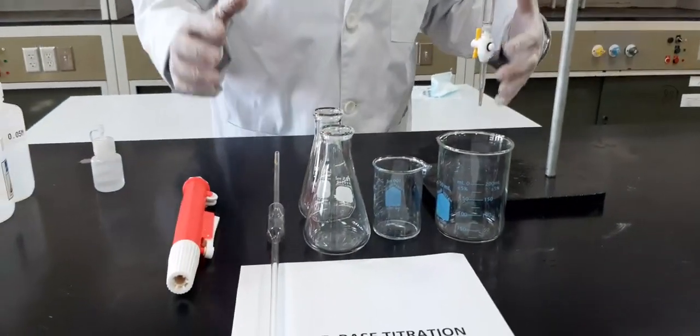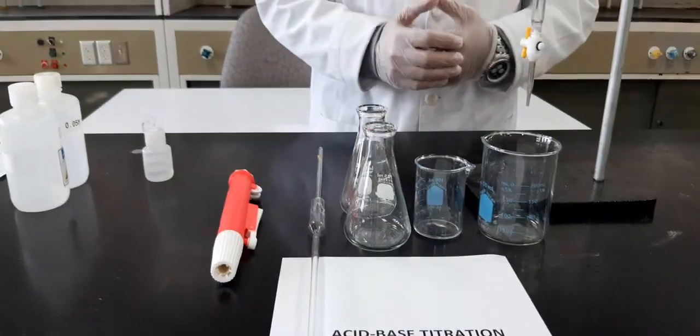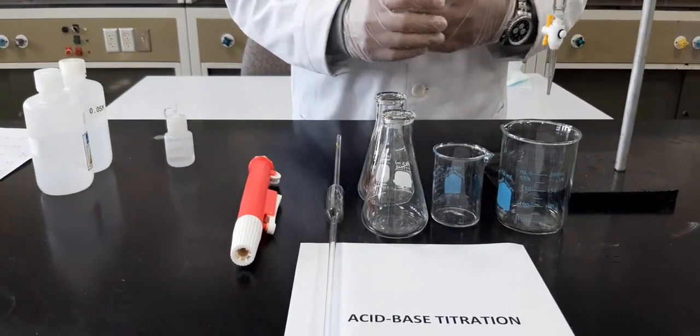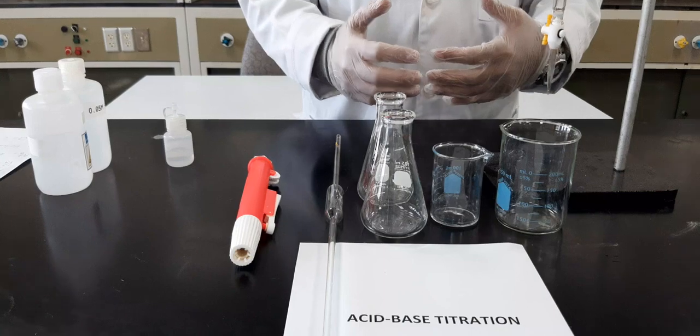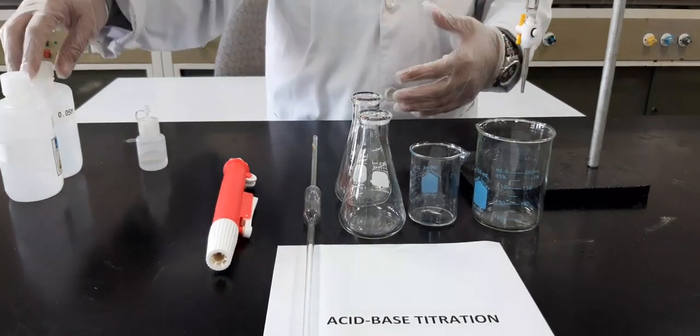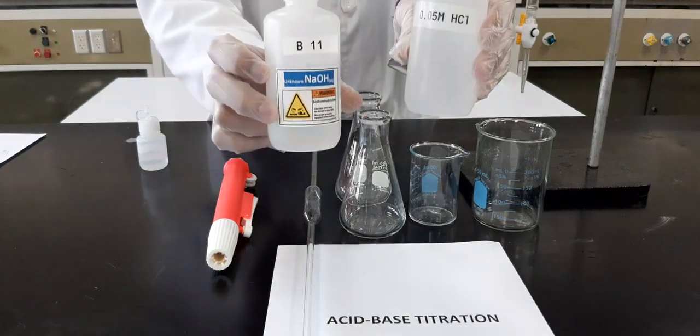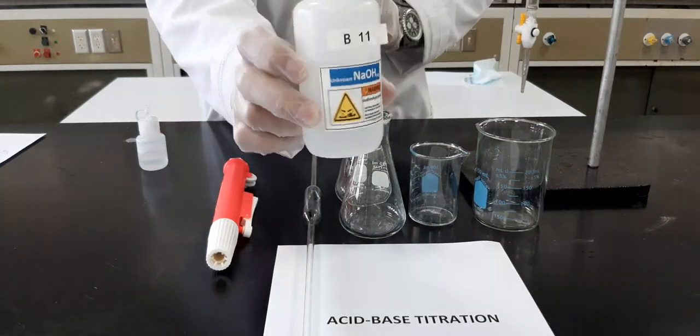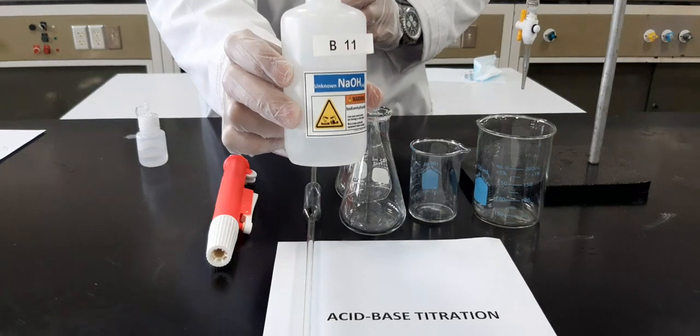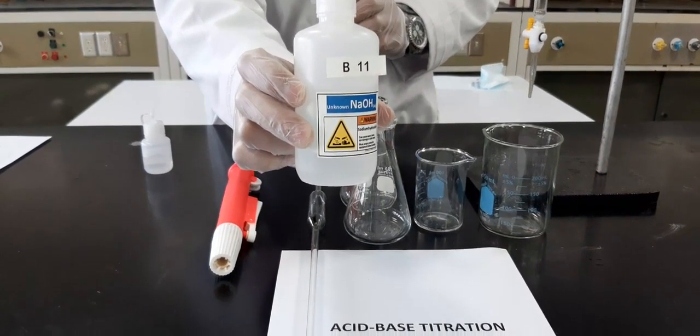What is the objective of this experiment? The objective of this experiment is to find the unknown concentration of a solution. So we will be given a solution. Suppose we have 2 solutions here. One is a base, which is B. In this solution, the concentration is unknown. We have to find the concentration of this solution.